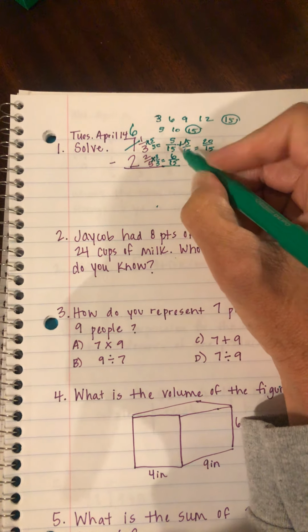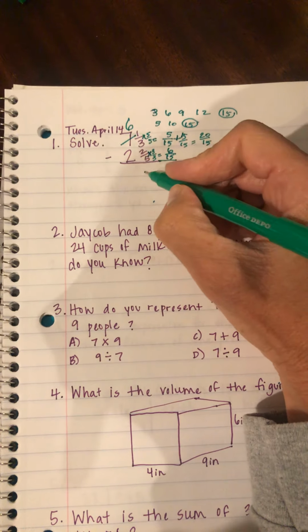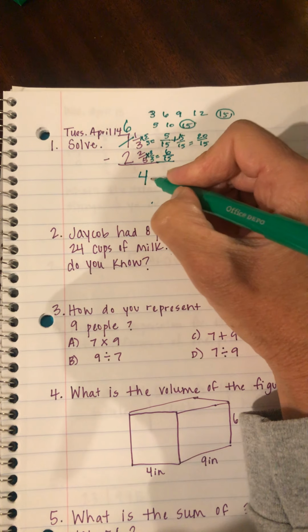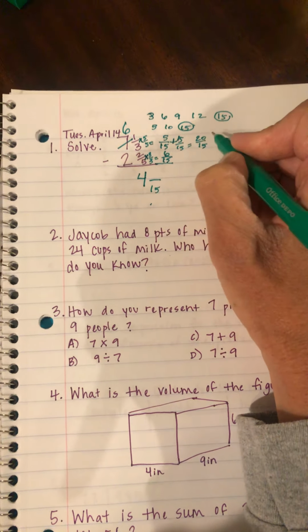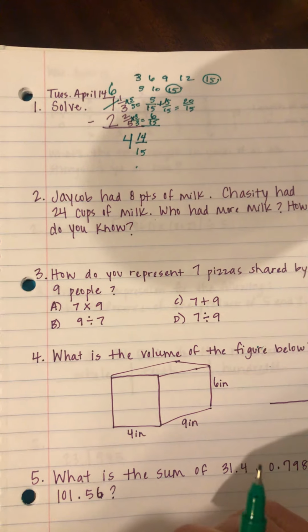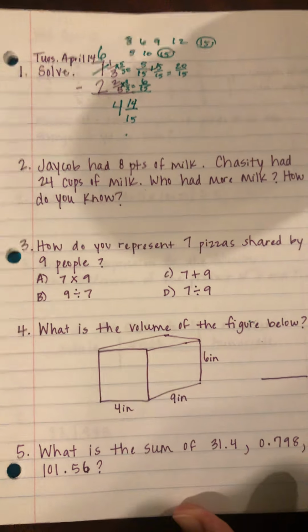Now I can subtract. So I'm going to come back over here. 6 minus 2 is 4. 15 is my denominator. 20 minus 6 is 14. 14 and 15 do not have a common factor, so it cannot be put in simplest form. It's just 4 and 14 15ths.